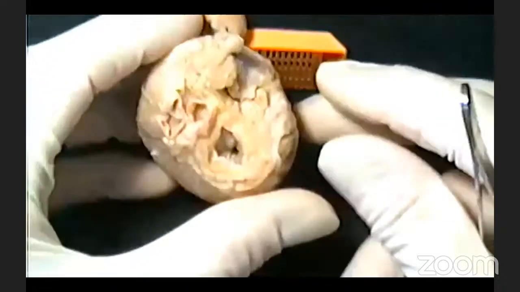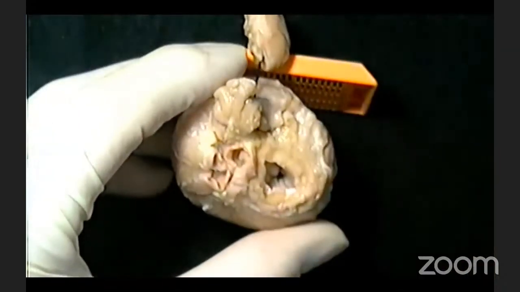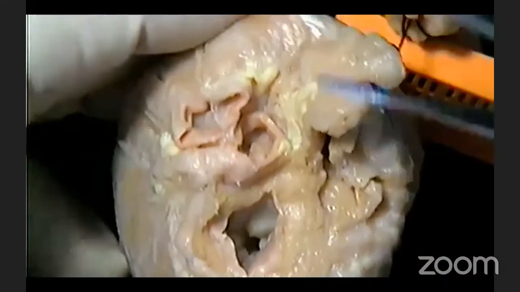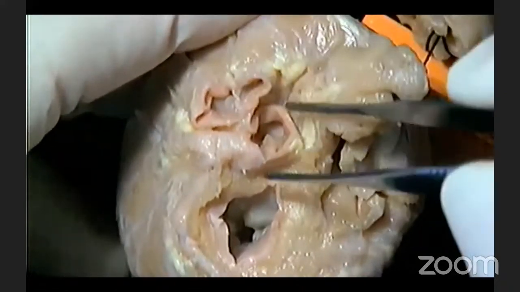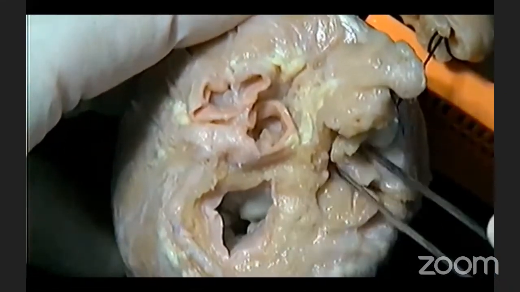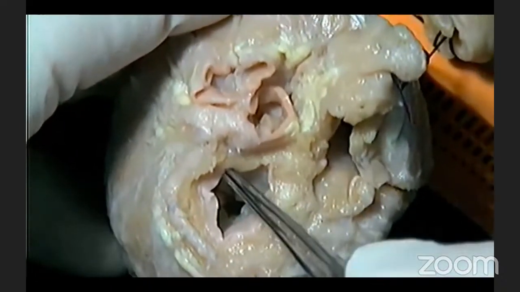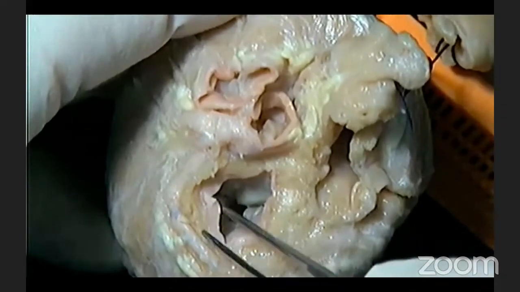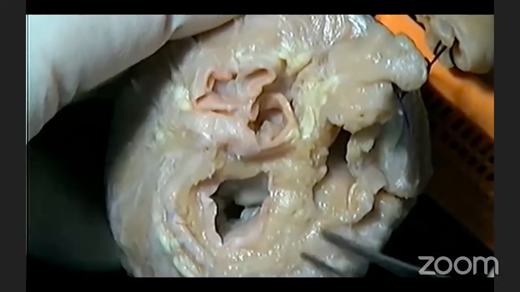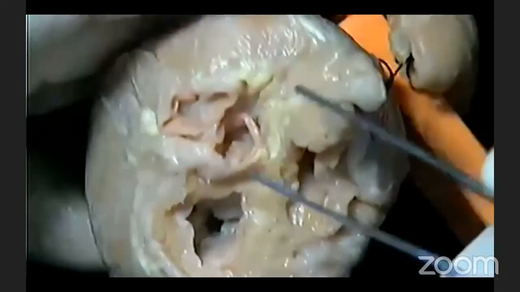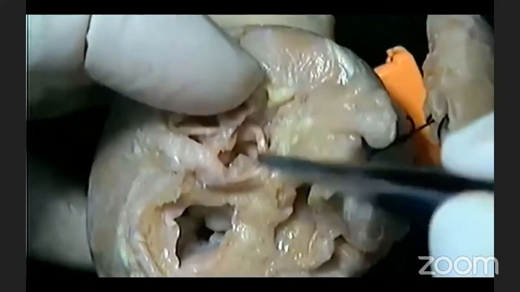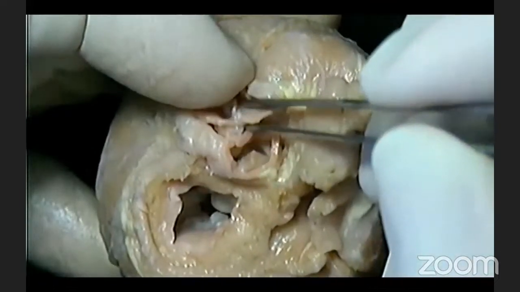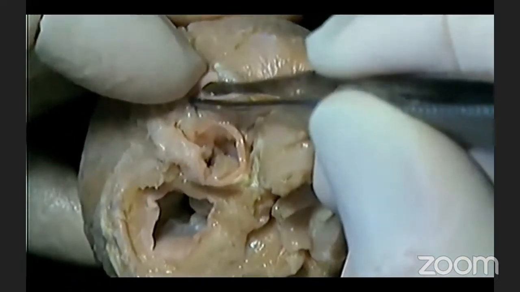Looking at a unicommissural or unicuspid aortic valve on the short axis, there's our pulmonary trunk, here's our aorta, mitral valve, and tricuspid valve. The mitral, or I should say the left atrial endocardium, is extremely thickened, and there is endocardial fibroelastosis within the atrium. The aortic valve has a keyhole orifice or a solitary zone of apposition.